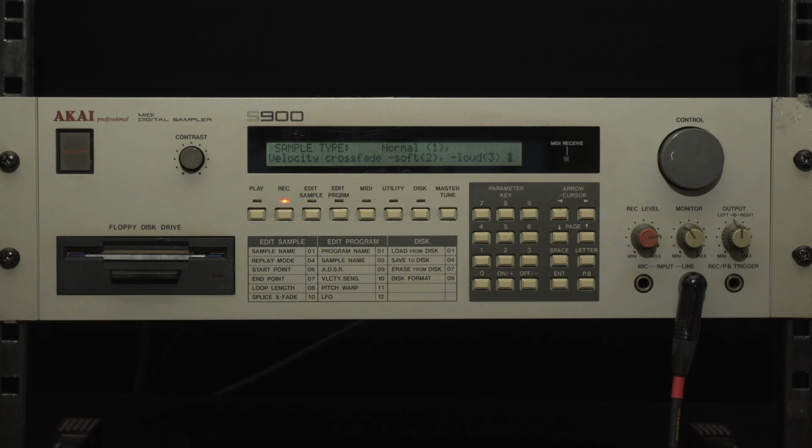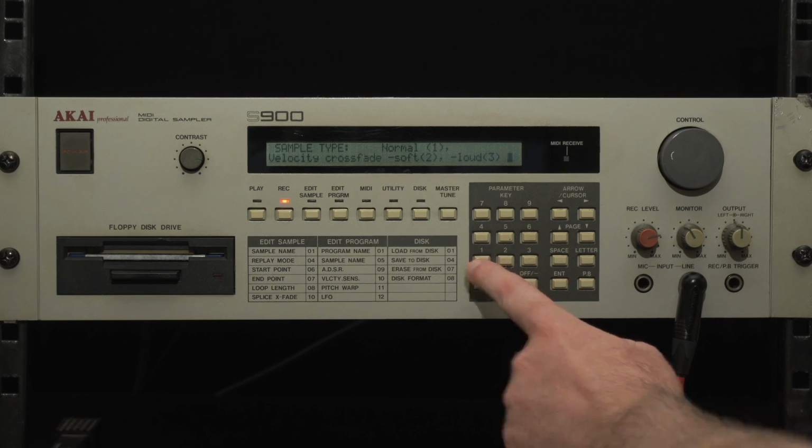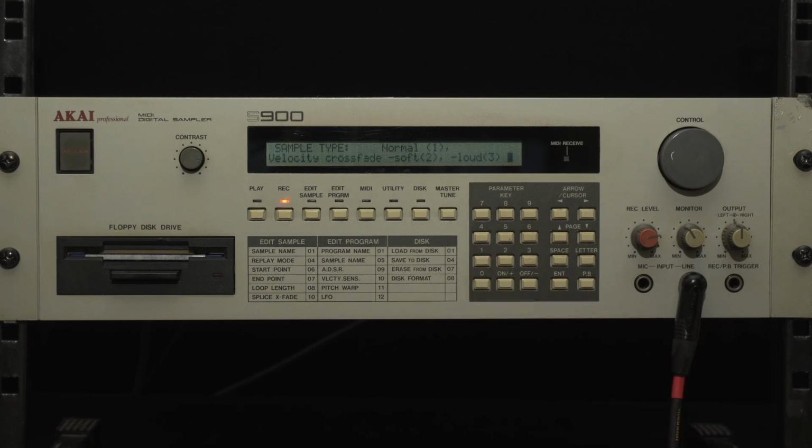In the simplest of terms, a velocity crossfade sample is a dual layer sample that has a soft layer and a loud layer that you can allocate samples into, one in the loud and one in the soft. Then when you've got both allocated, you can set the velocity threshold that determines how much of each sample you'll hear when you hit the keys at different velocity levels. So if you hit the keys very gently, you'll just hear the soft sample. If you hit the keys very hard, you'll just hear the loud sample, hence the name velocity crossfade. But for this example, let's just go with option 1. So we can record a normal sample, and we'll come back to the soft and loud sample in a moment.